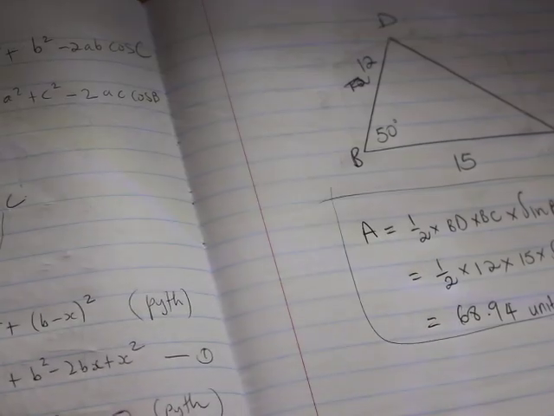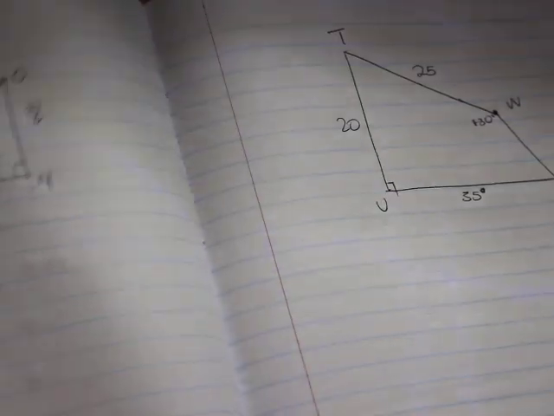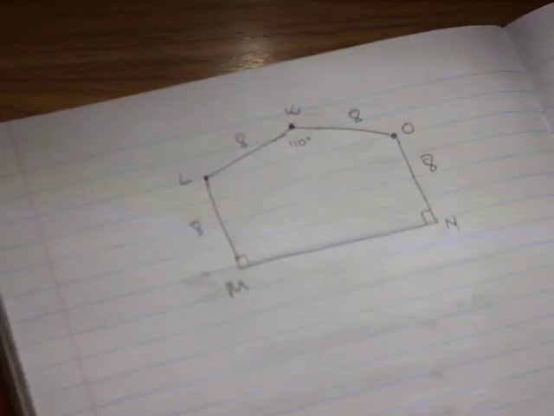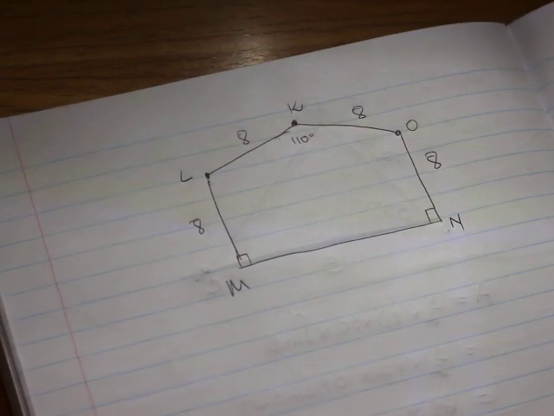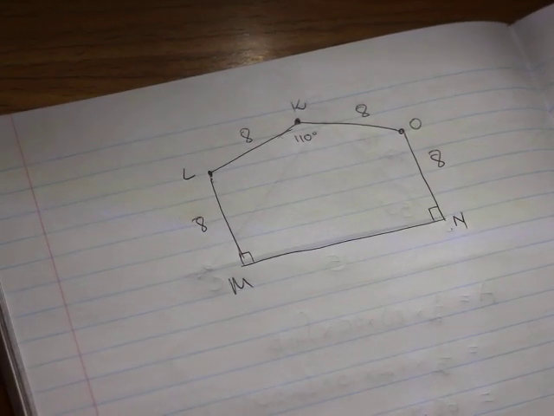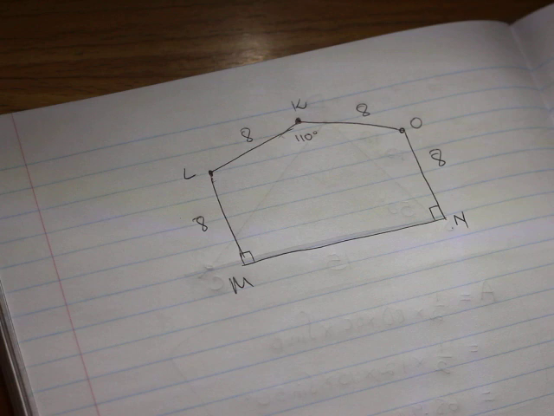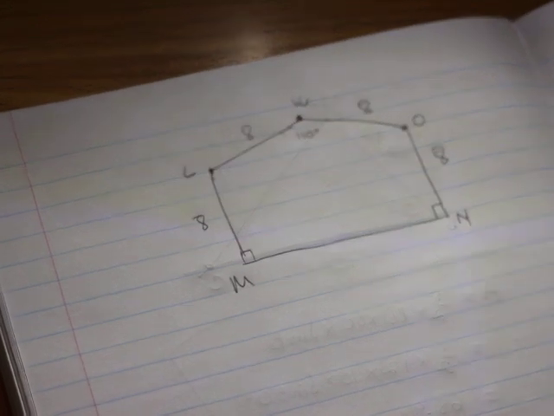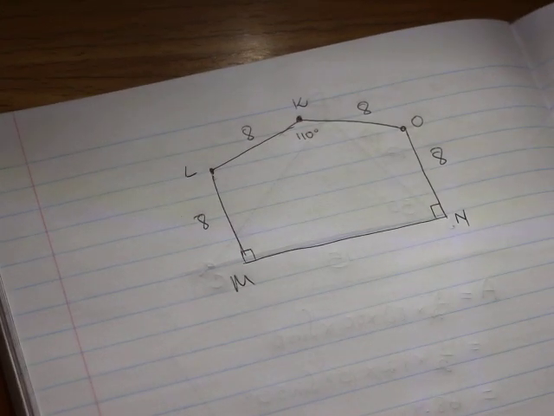So now let's look at a slightly more interesting question, and even in this case we are asked to find the area of this polygon.